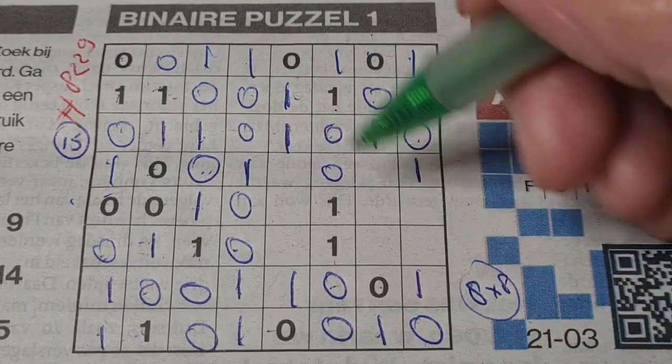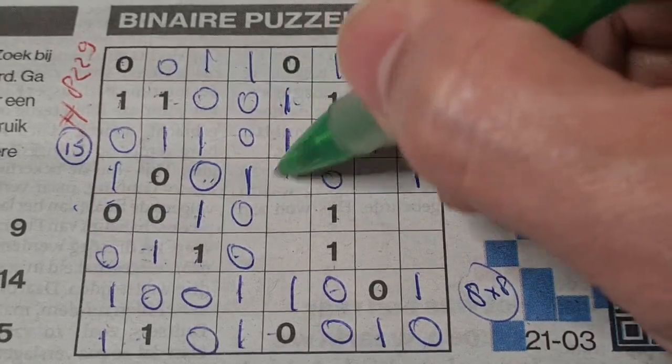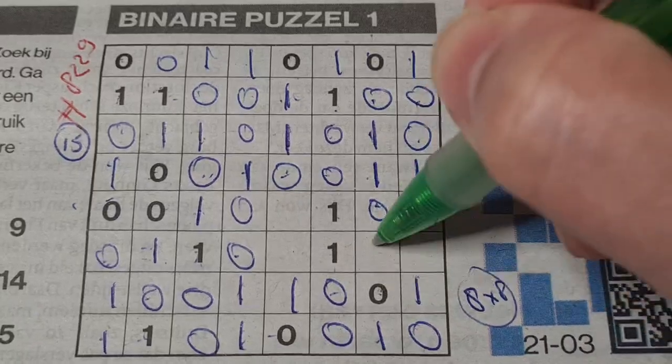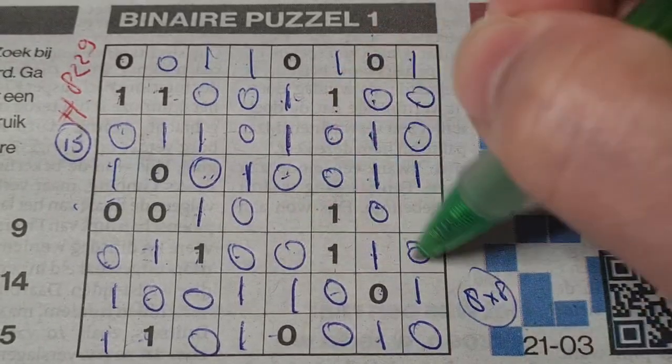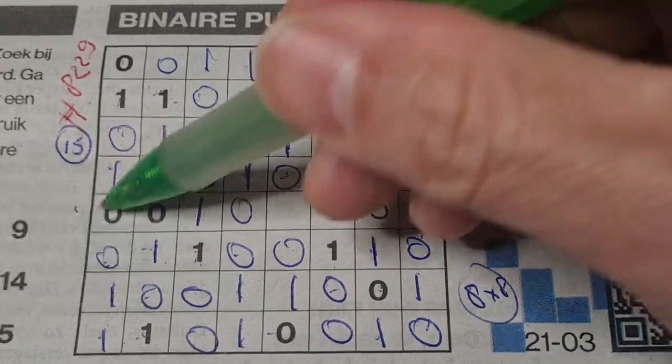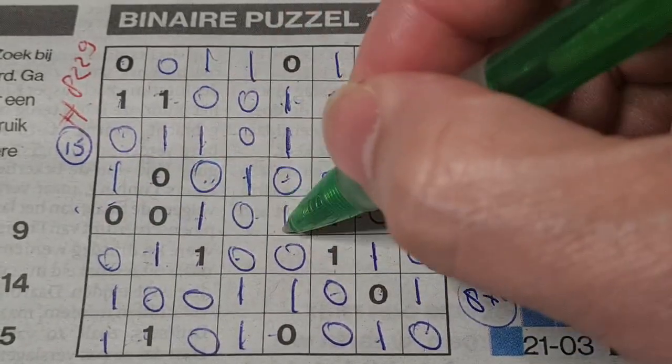Then, double one here, no, there, no. Double O here, 1, there, 1. Double one here, no, there, no. Between two O's comes a 1. Double one here, no, there, no. 4 O's we have here, so the rest are ones. And 4 O's we have here, so the rest are ones.